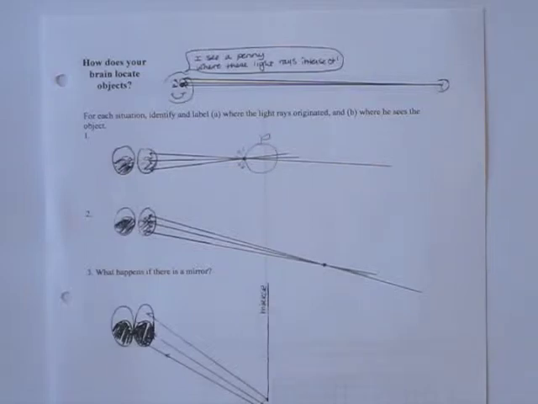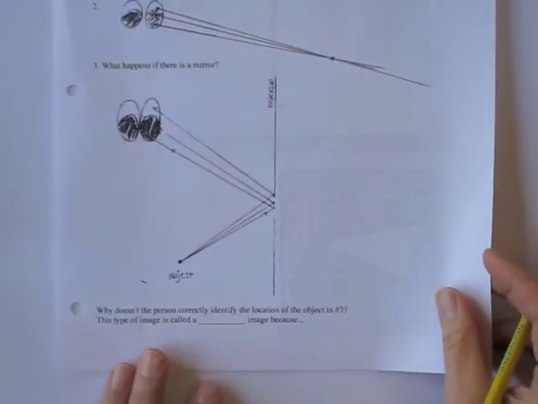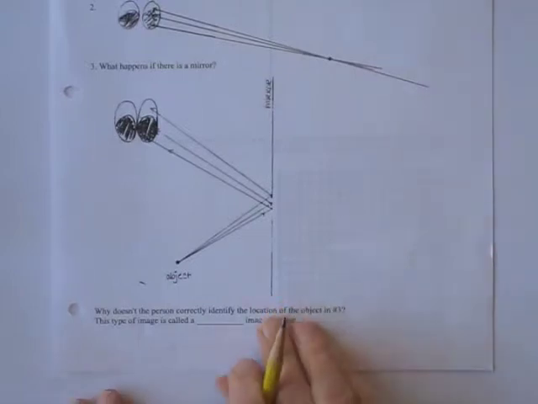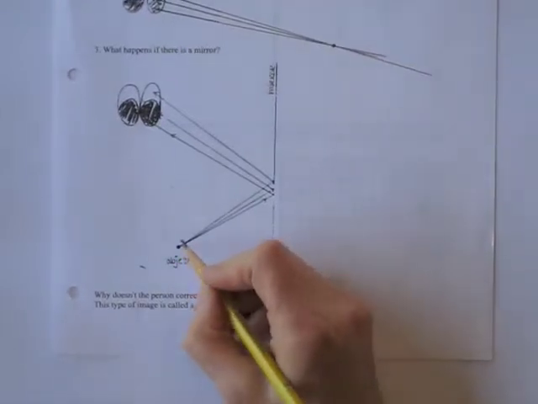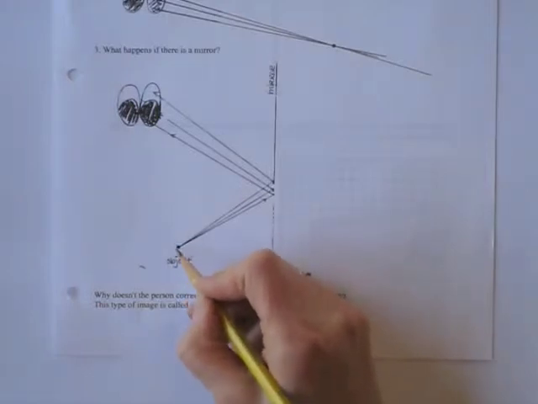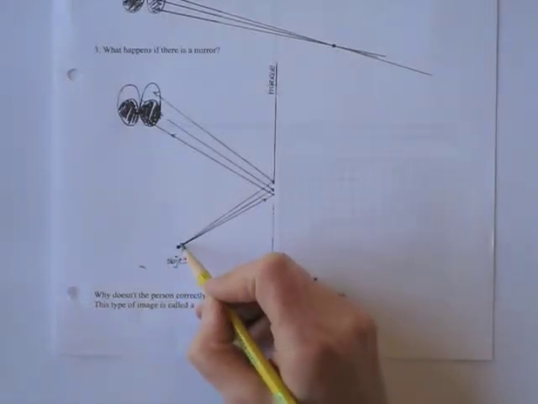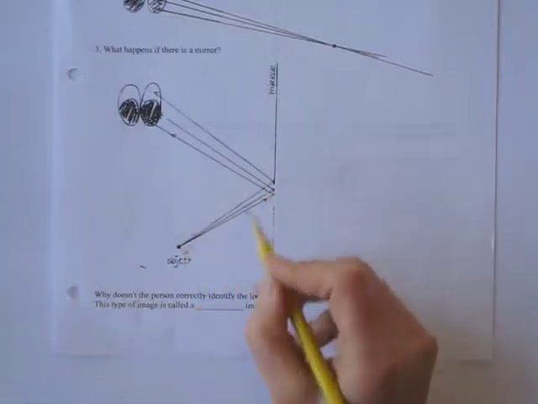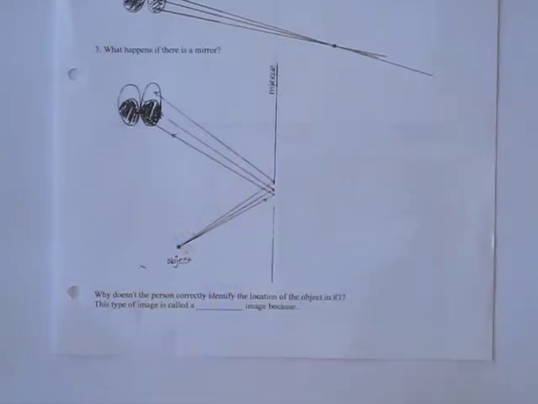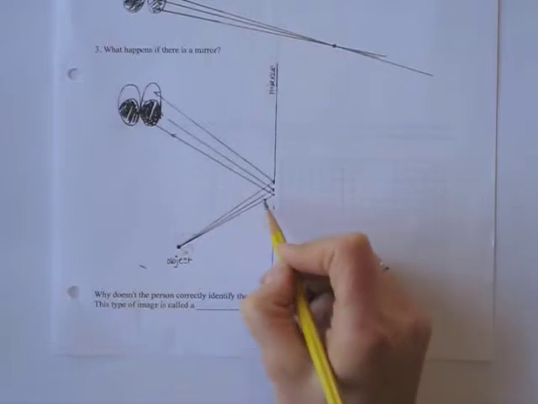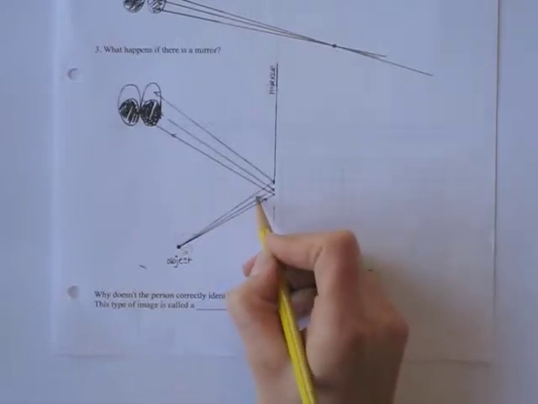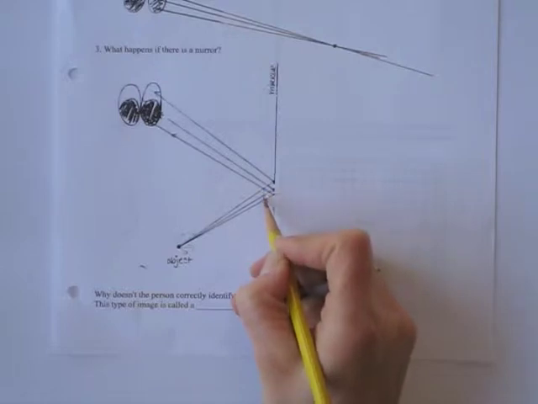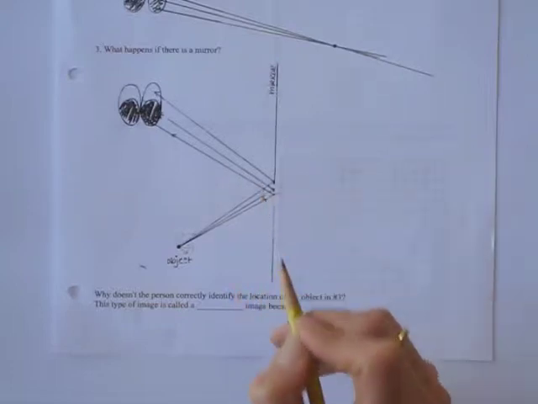This is really interesting when there's a mirror between the object and the eyes. As you can see, the object here, maybe once again an apple or a table or a chair, is reflecting light rays in many directions. I've drawn here only 3 of those light rays that hit the mirror. In reality, there would be many more that would hit the mirror. Then using the law of reflection, I measured the angles and made the reflected ray go out at the same angle as the incident ray came in. So that's how this picture was drawn.